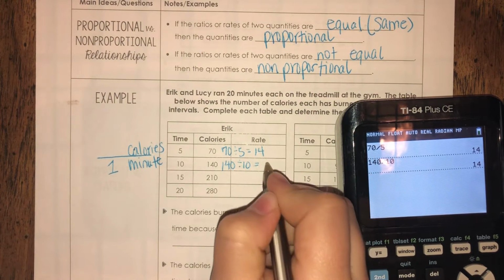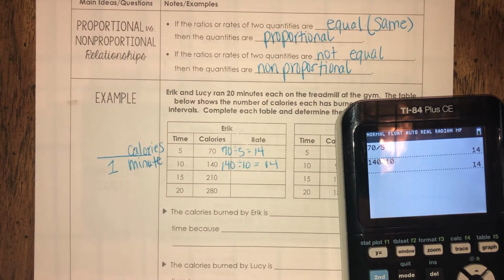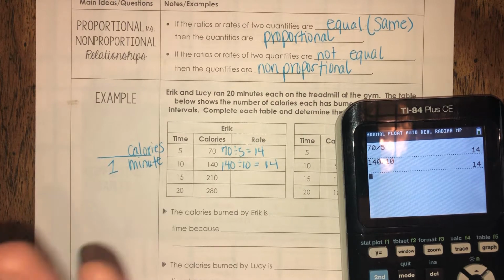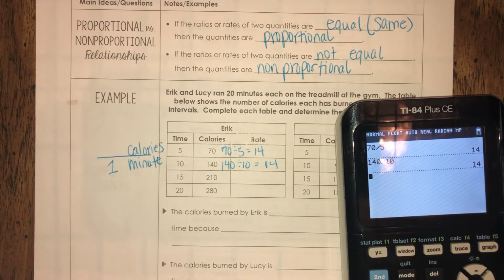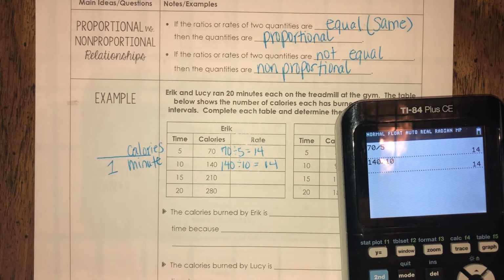That's 14 again. So many of you are going to look at this and you're going to say, all right, this person's proportional. We're done. We're moving on. Got to be careful. I like to trick you. So you have to check the entire table. All pieces must be examined.